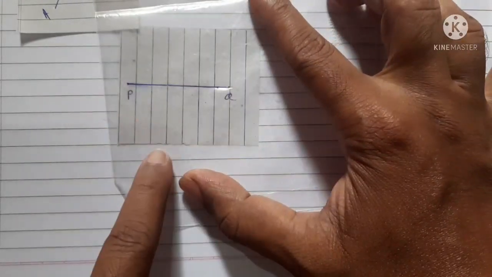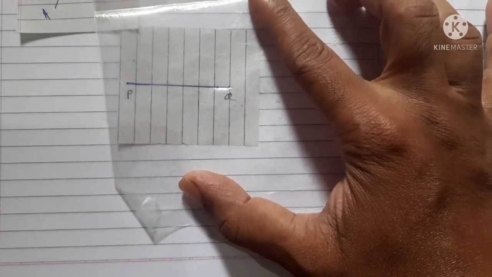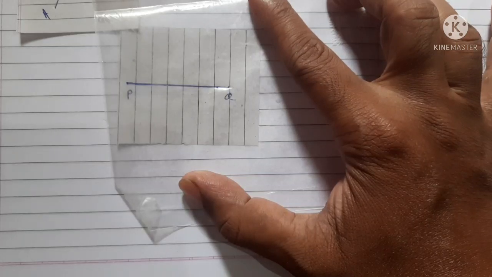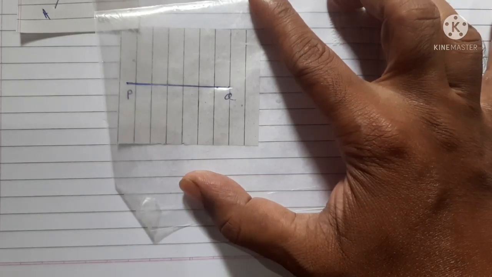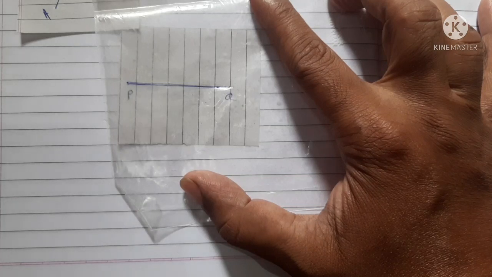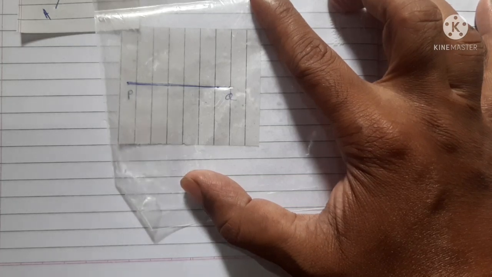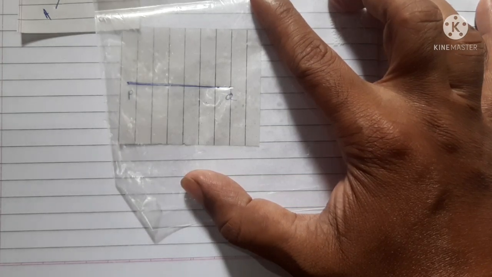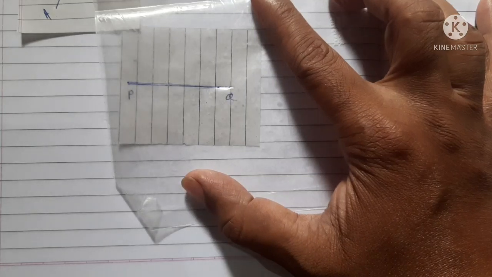Here we place the segment PQ on the new segment. Here we place the new segment on segment PQ. Verify that if point A is placed on point P, then B falls on Q. It means that segment AB is congruent with segment PQ.